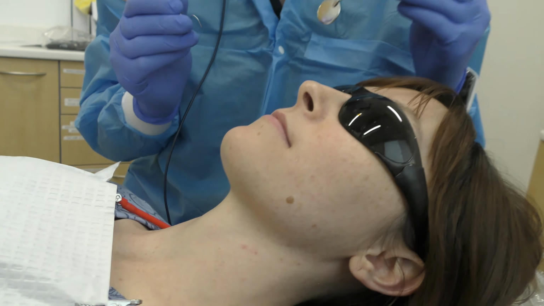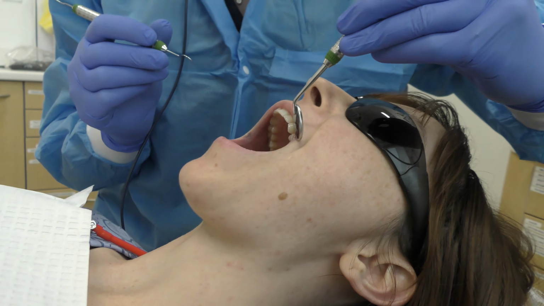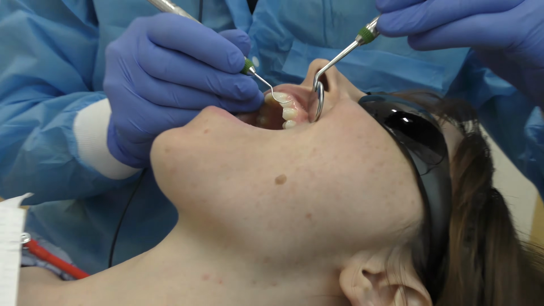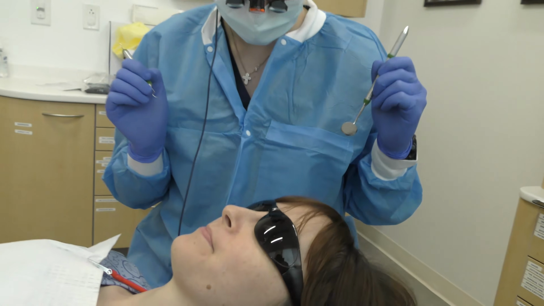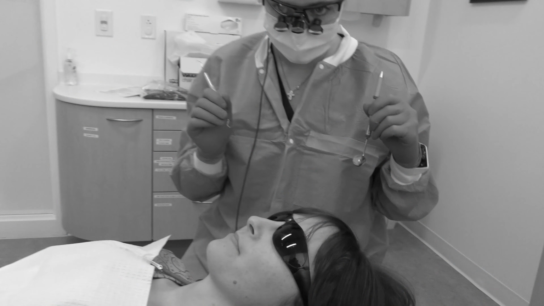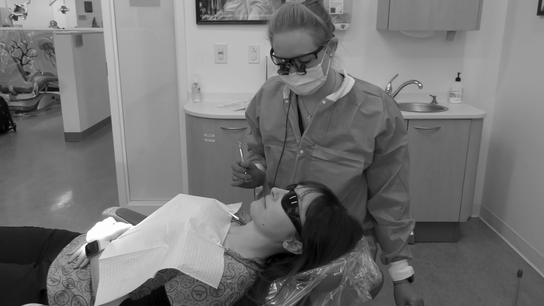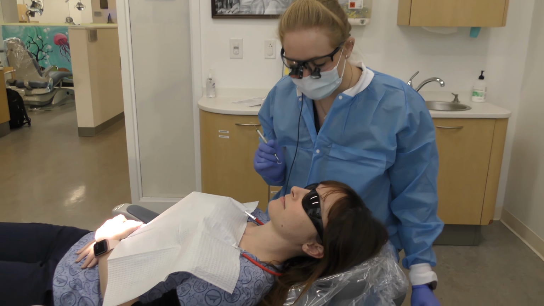Okay, open big for me, Lily. Does that feel okay to you? Mm-hmm. Dr. Rose is asking the patient more questions to make sure that Lily is feeling listened to and understood. It gives Lily a sense of control, knowing that what she is feeling matters to Dr. Rose. Okay, Lily, can you open your mouth for me?